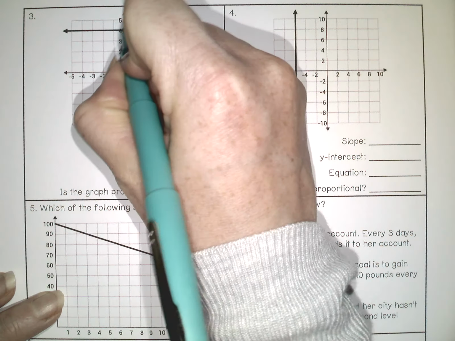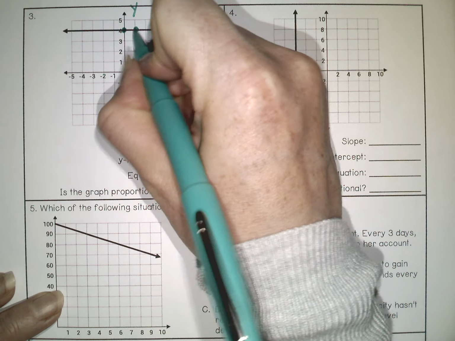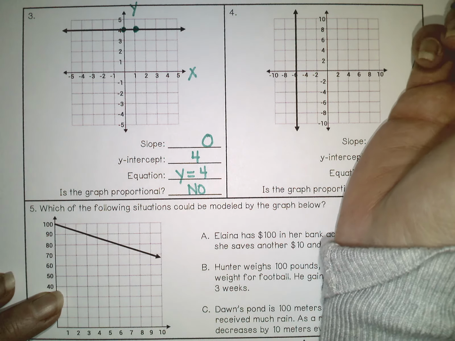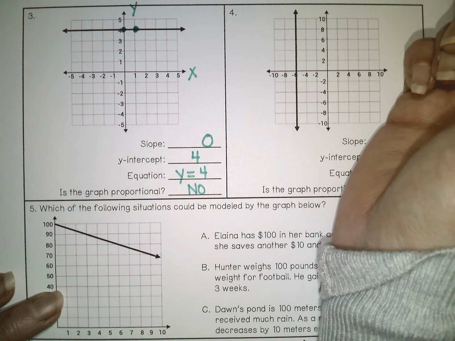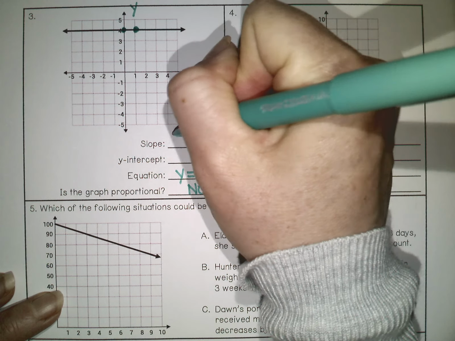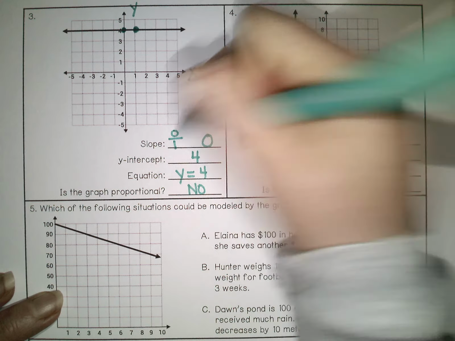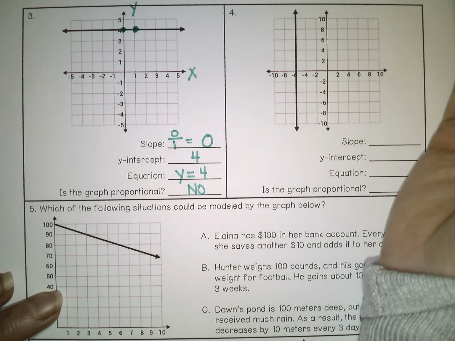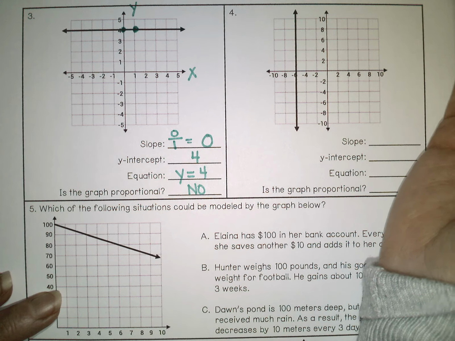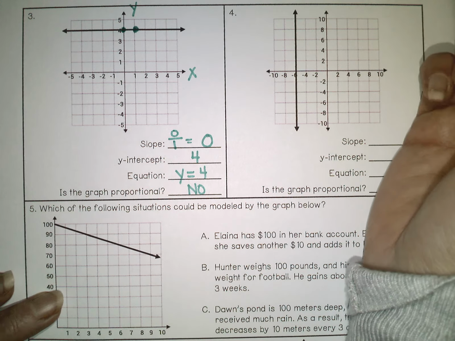Find 2 points. I'm going to use this point, and the one next to it is just as equally easy. What's my rise here? It did not rise at all. It did not go up. It went up 0 over 1. When you divide that, it equals 0. So that's where that 0 slope makes sense.